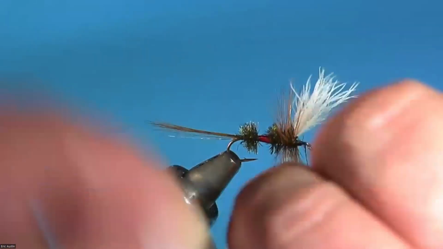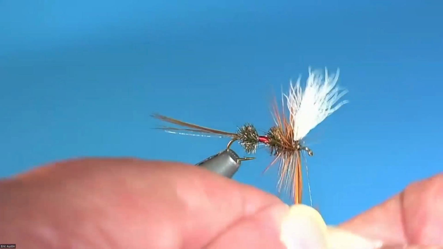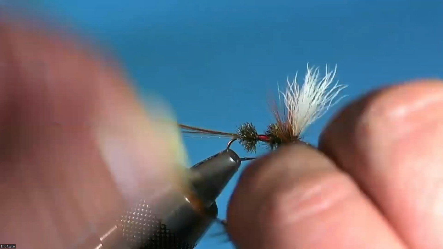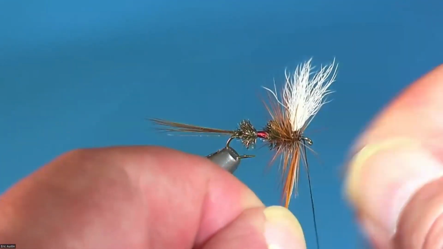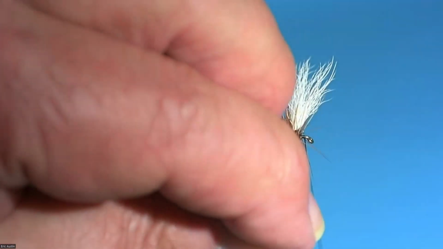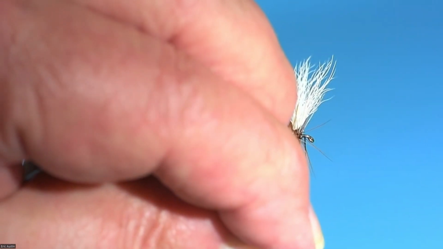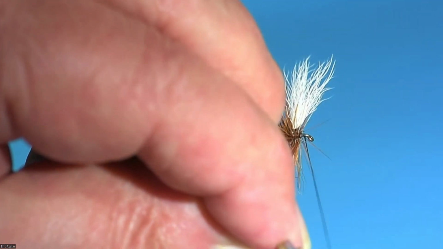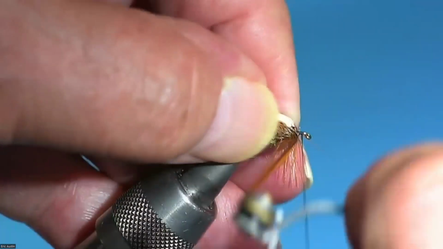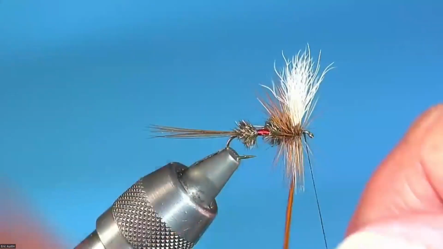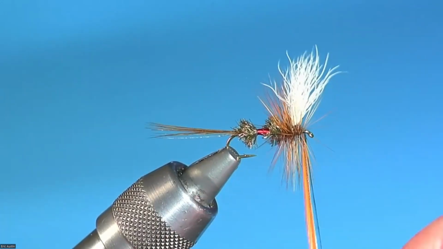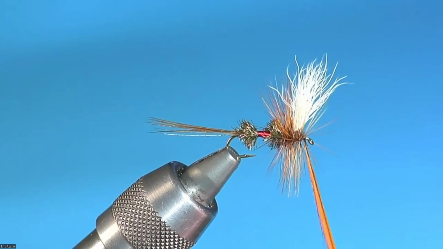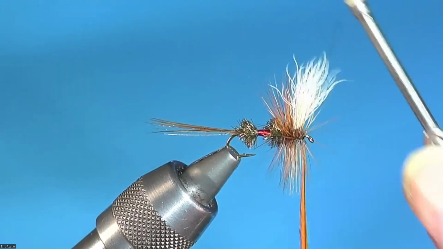I want to get right up against the back of these wings and then hold everything back and then right in front. And I want to get as many turns as I can, but it might not be too many in the front here. Let me see. Let me get some hackle pliers. I got 4 turns behind and 3 in front. I think that's about as good as I'm going to do.